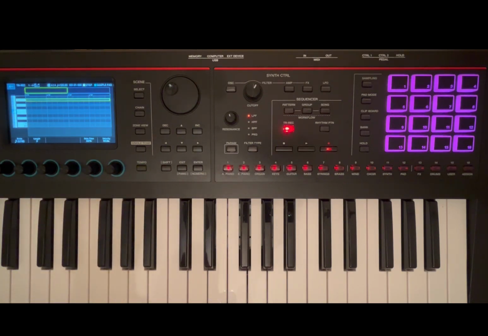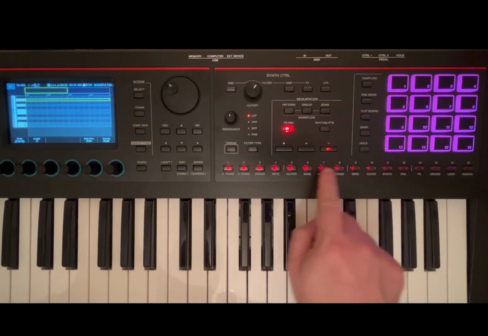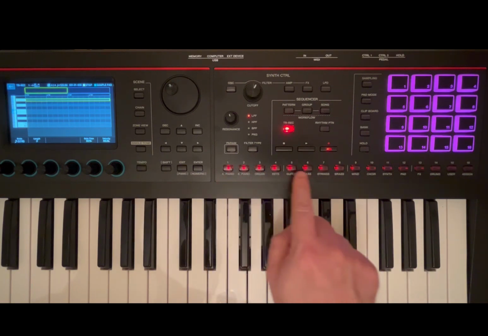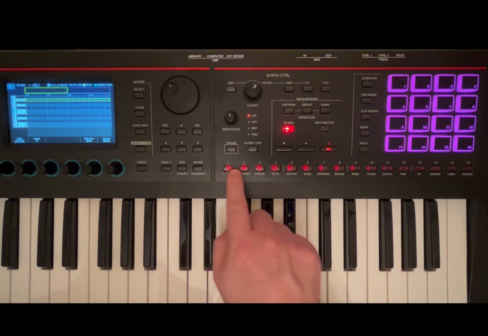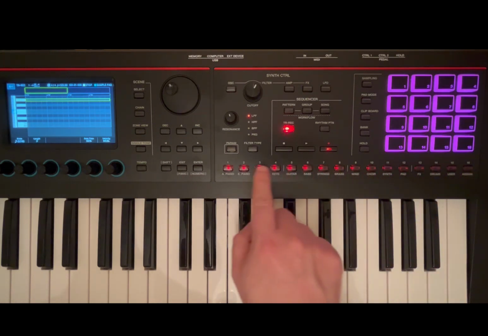Now, the way that it works is that you use your category buttons here to actually record a step, and you can see there already on the display a red color for all the steps that are available.